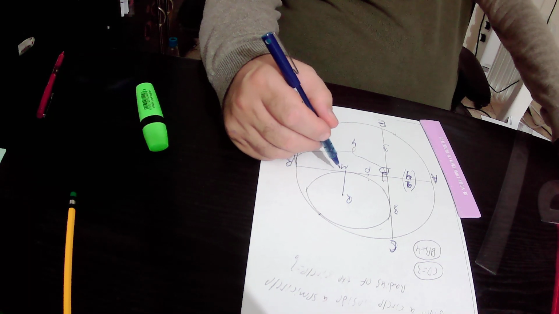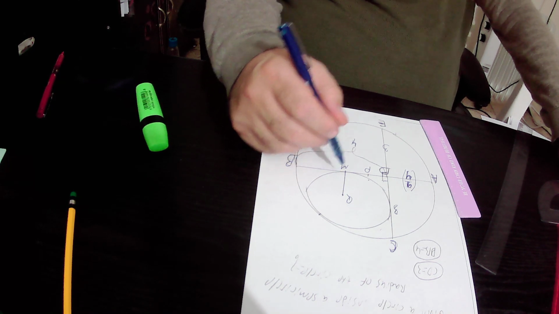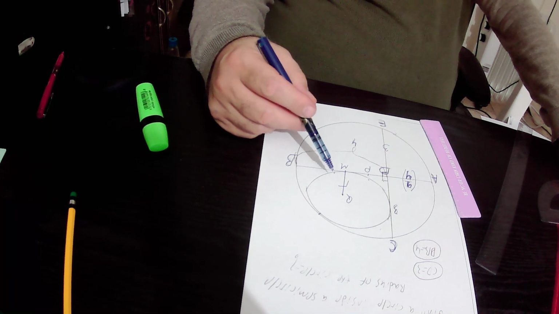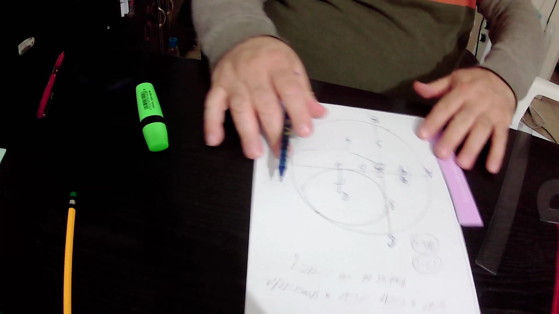This is exactly the definition of a radius. And we'll define the radius of the small circle as small r. So here we have the radius QM drawn to the point of tangency.